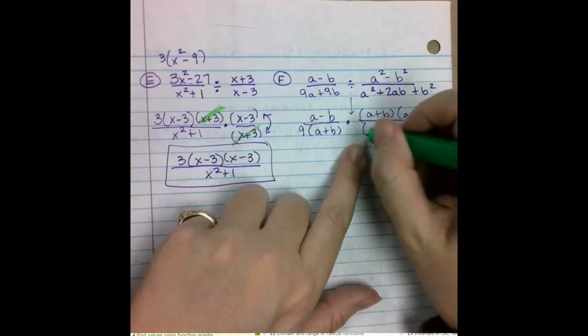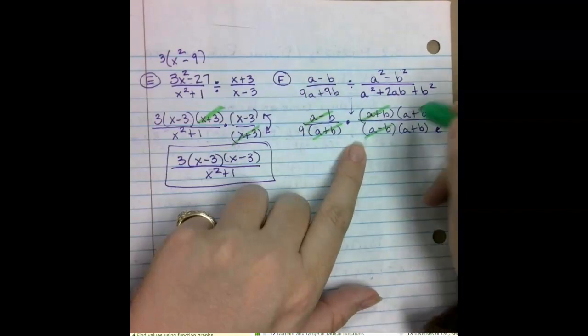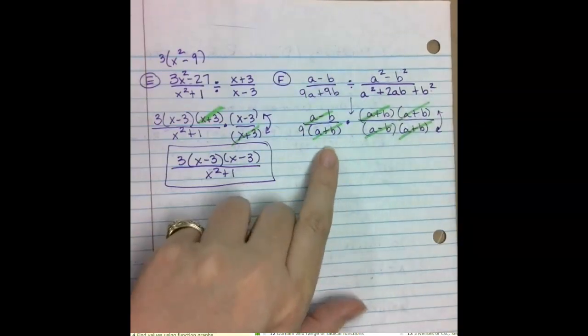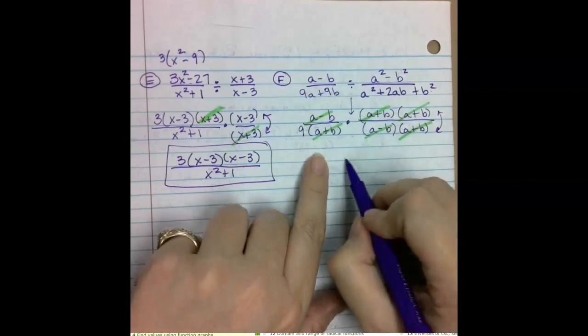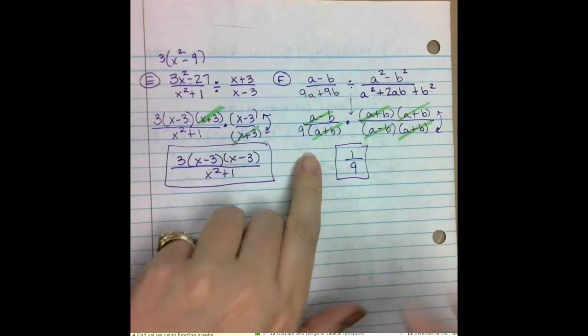And then I start canceling. This cancels with this. This cancels with this. This cancels with this, leaving me with just nothing on top and a 9 on bottom. And so I have that space on top, I put a 1 there, 1/9.